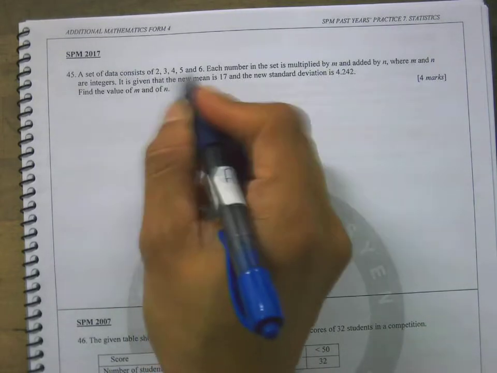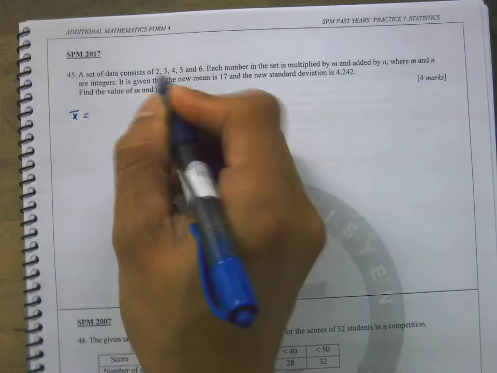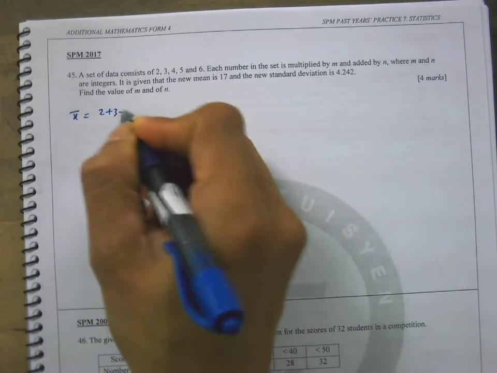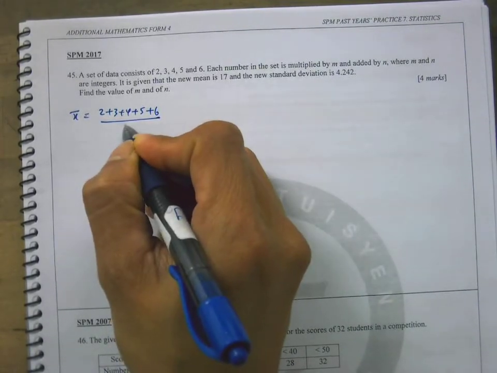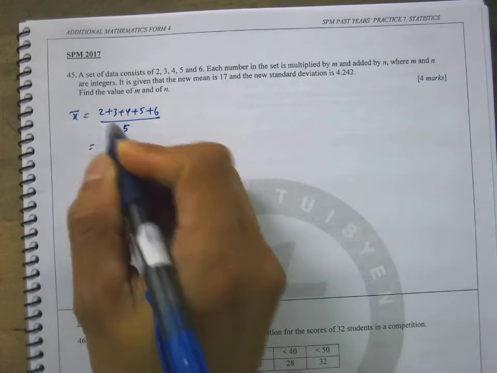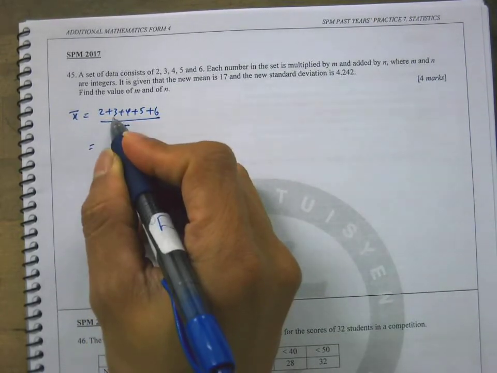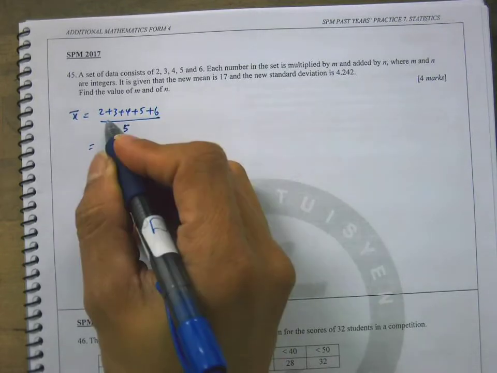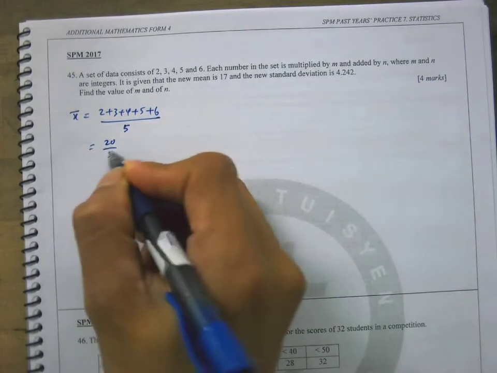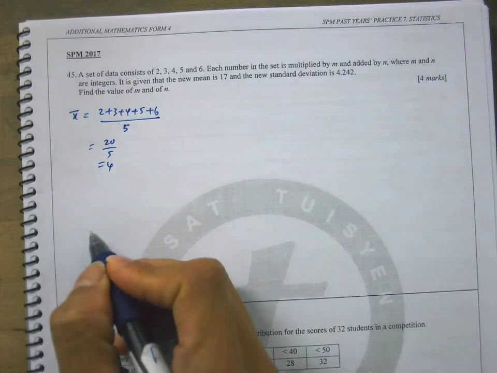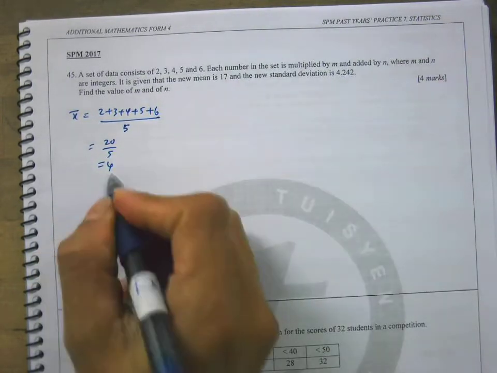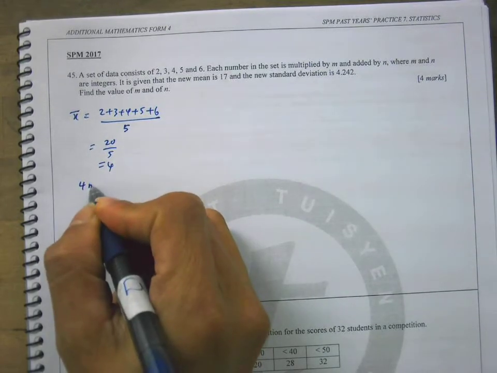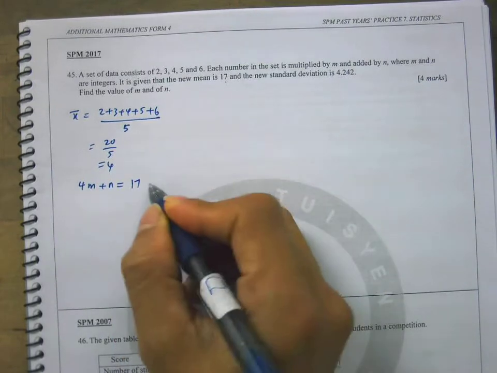So here, can we find out what is your mean, original set? Can we find the original mean? So this would be 2 plus 3 plus 4 plus 5 plus 6, divide by 5, right? So this is 5, 14, 20. This is 20, right? 20 divided by 5, answer is 4. Now, what happens if every number you times by m and plus by n? My new mean must also multiply by m and add n to get 17.